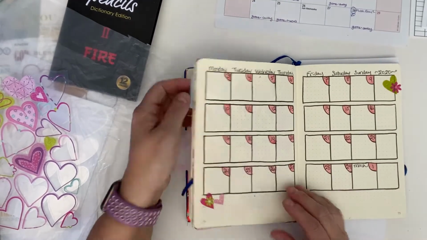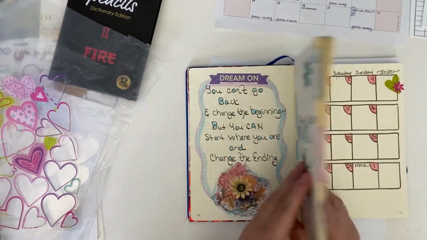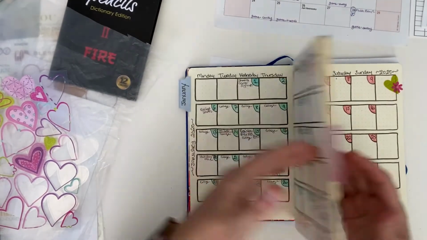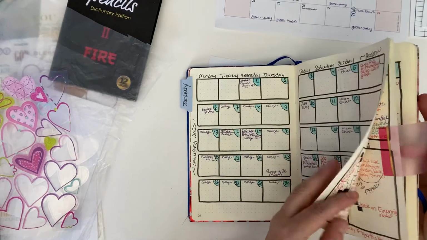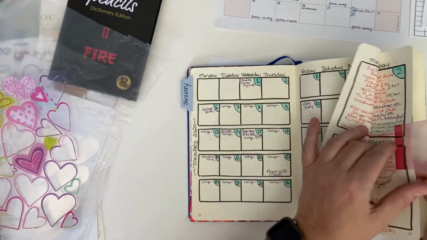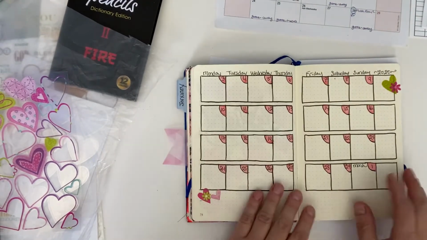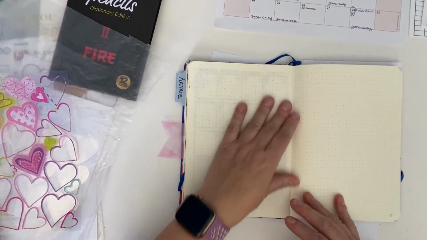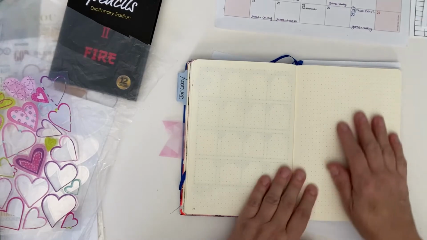Now in another video, I'll show you how I make my tabs. I found them on sale somewhere. All right, so the next thing that we're going to do is our weekly spreads.